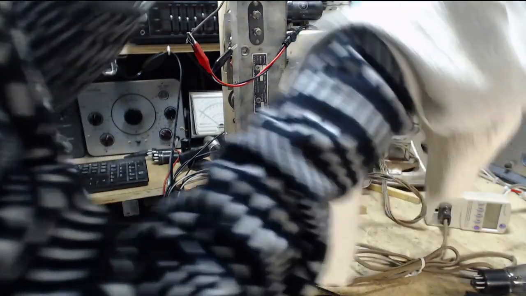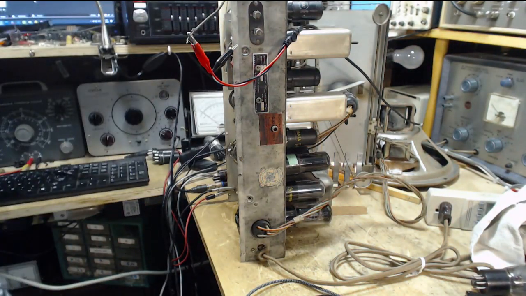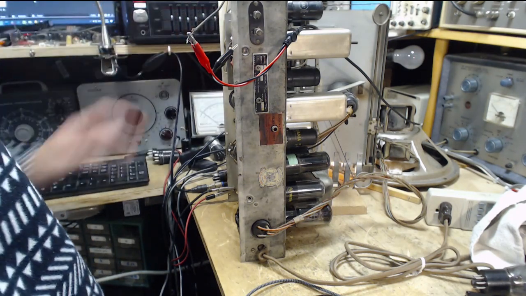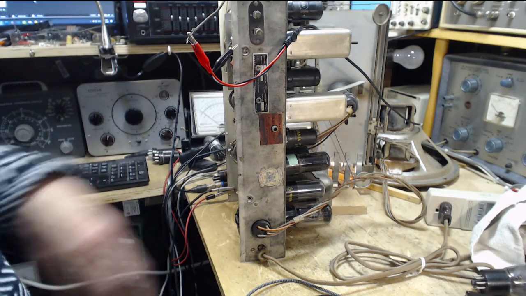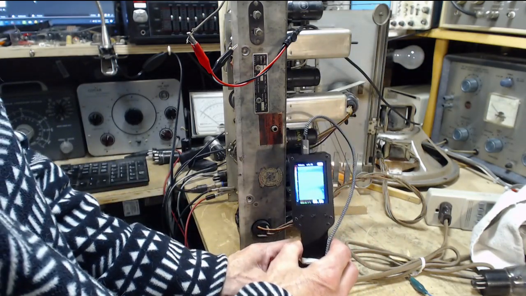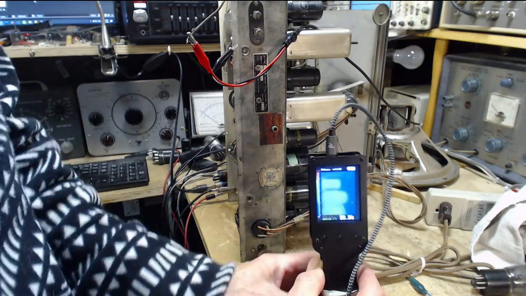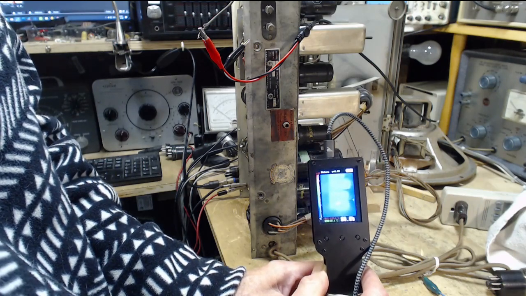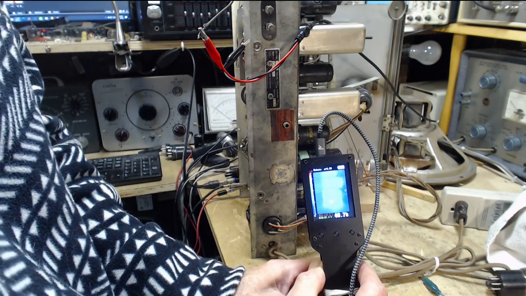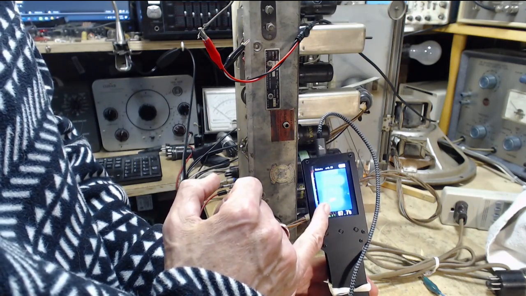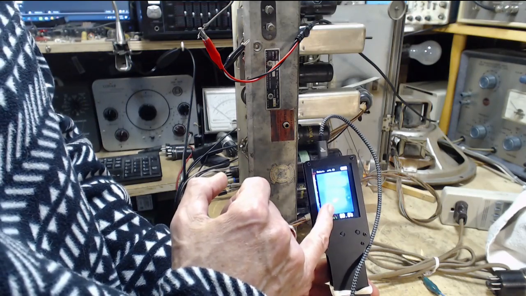Okay, did I manage to swap them around? I'm pretty sure I did. On with the power. The bulb's fine. Full power. One, two, three tubes. See, there's a little bit of red showing up now on the rectifier.